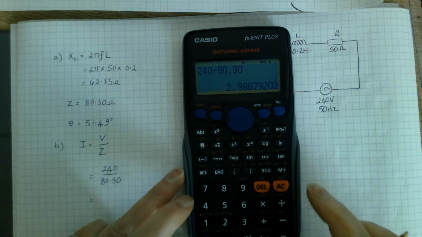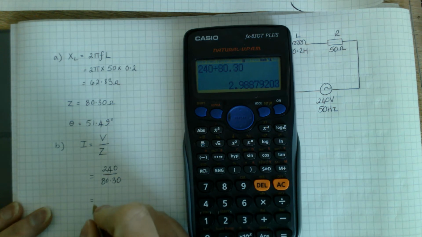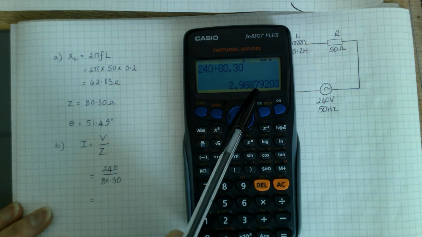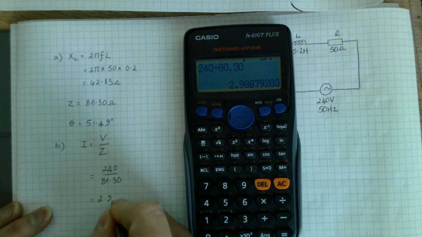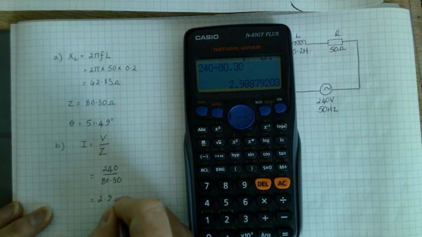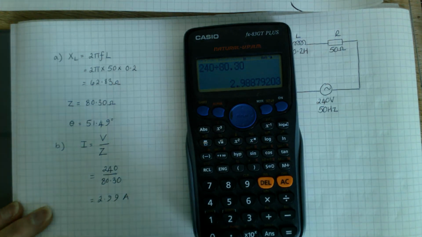Again, convert it into a decimal. That wee dot means a repeater. So press it again, and round it to four significant figures. It all rounds up, and I really get 2.99. So 2.99 amps.